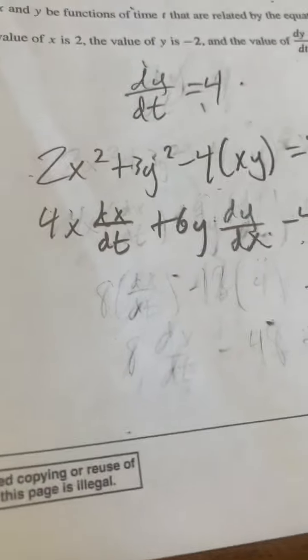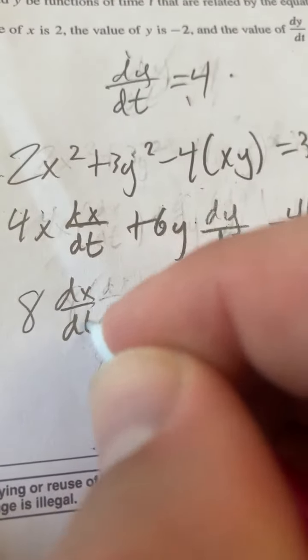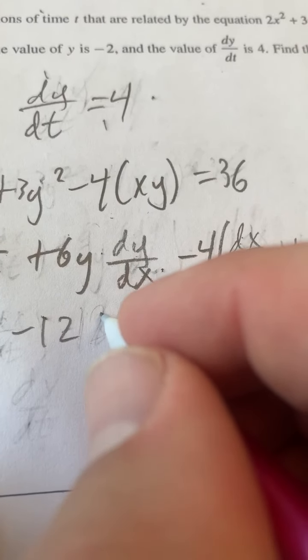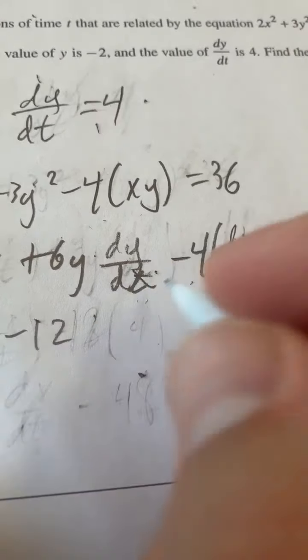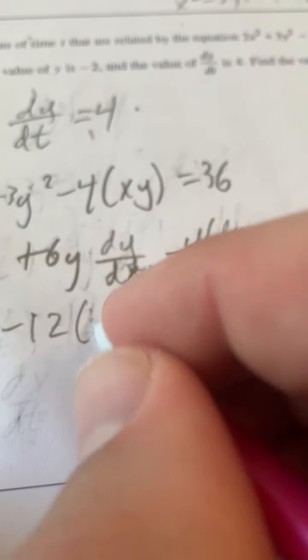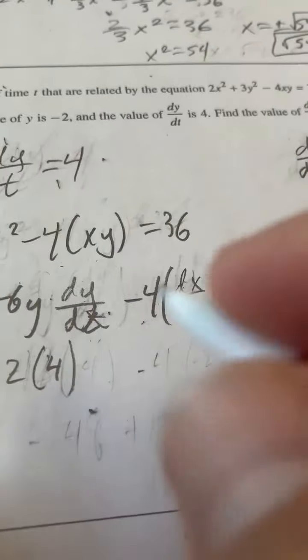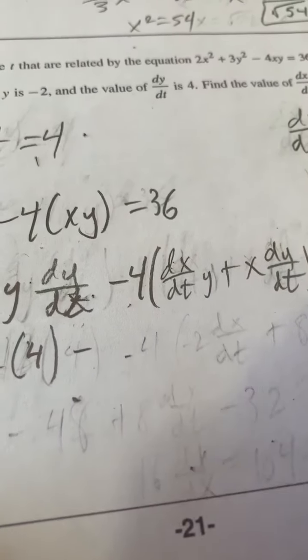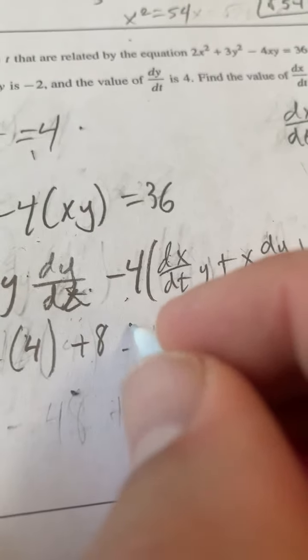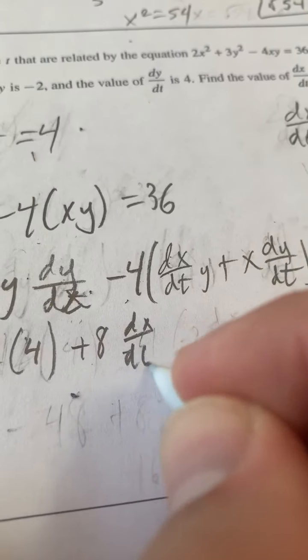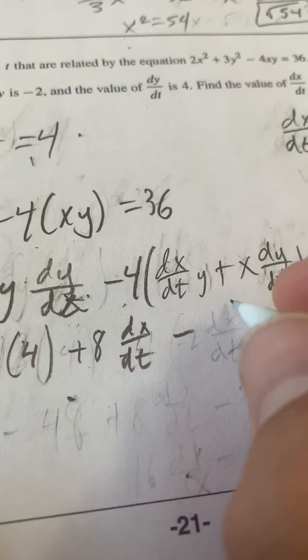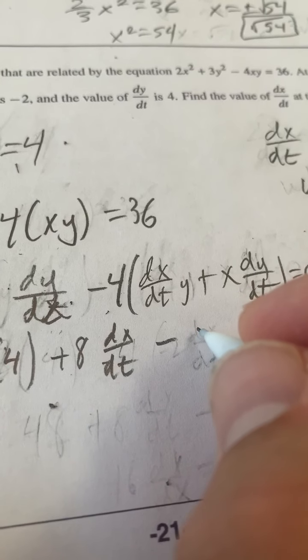So now I'm going to plug in everything I know. So x is 2, so this is 8 dx/dt. y is negative 2, so this is minus 12 dy/dt, and dy/dt is equal to 4. And then I get minus 4 times dx/dt times y. So y is negative 2, so I'll get plus 8 dx/dt. And then I'll get minus x is 2, dy/dt is 4, so we'll get what?